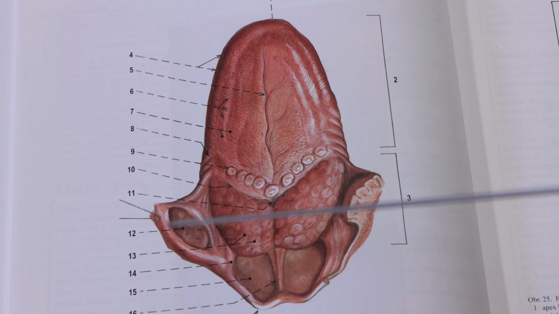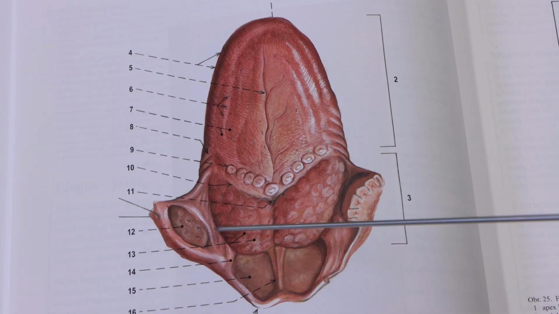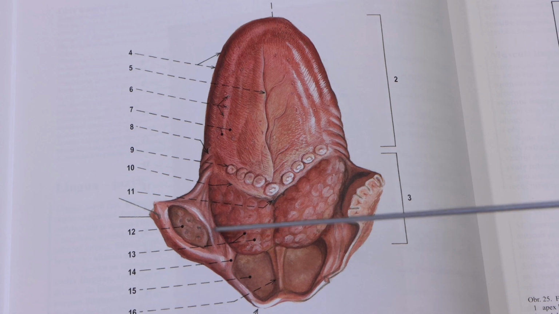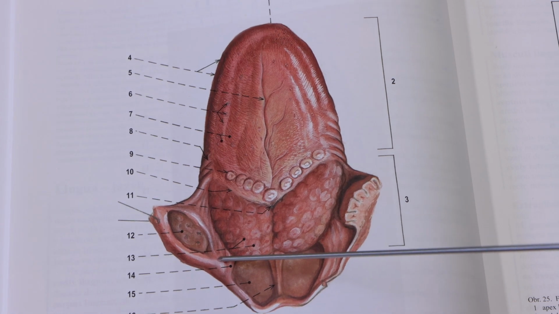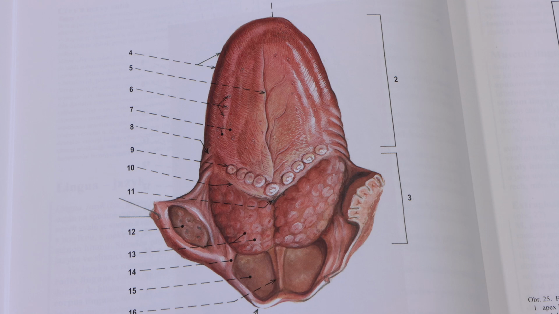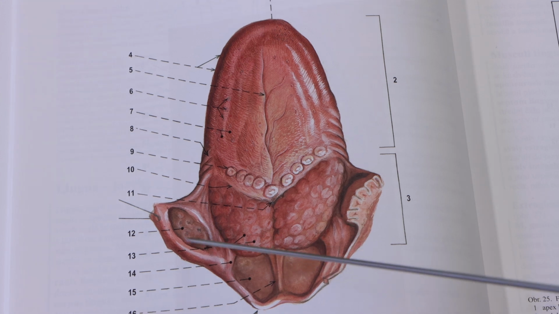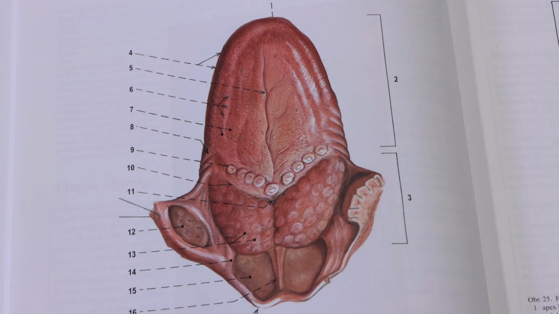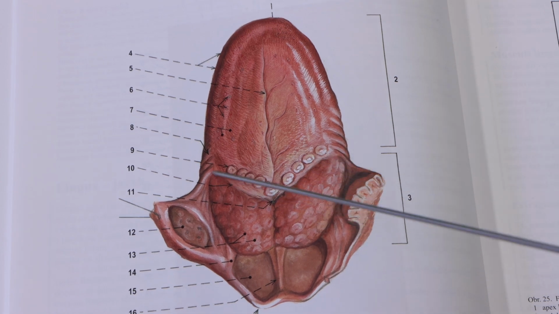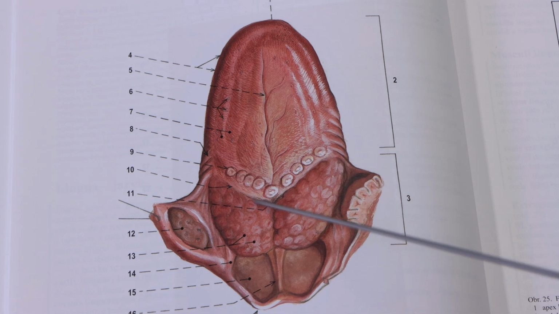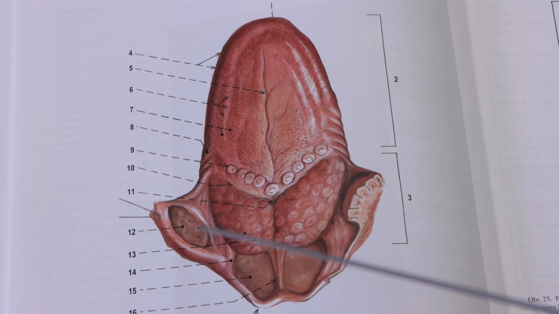It's the posterior border of this palatine tonsil, and superiorly the palatine tonsil is bordered by the semilunar fold here, which is its superior border. So this is the palatine tonsil, and this is the lingual tonsil at the root of the tongue, the pharyngeal part of the tongue, or just the posterior third of the tongue behind the terminal sulcus. Those are these two tonsils.